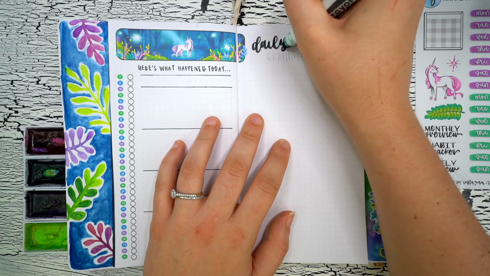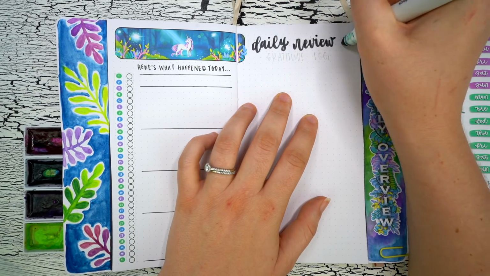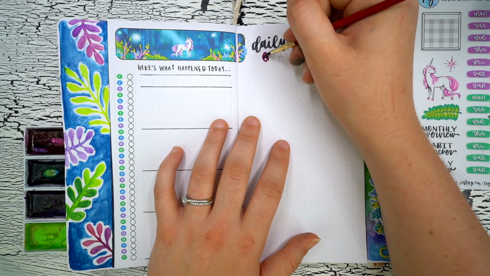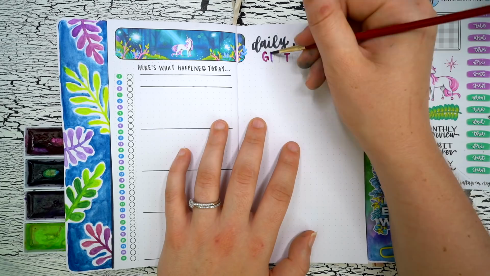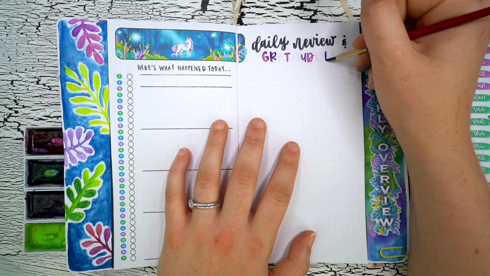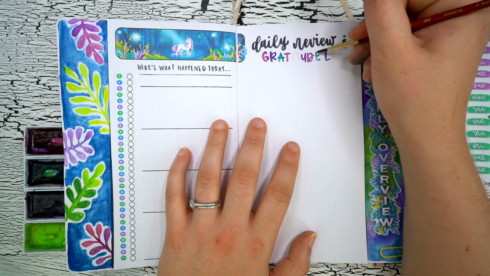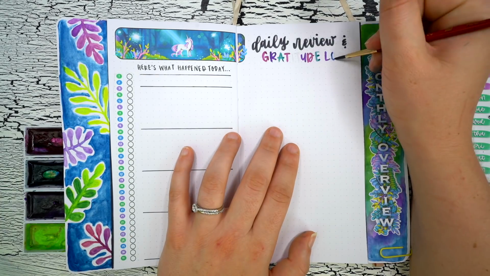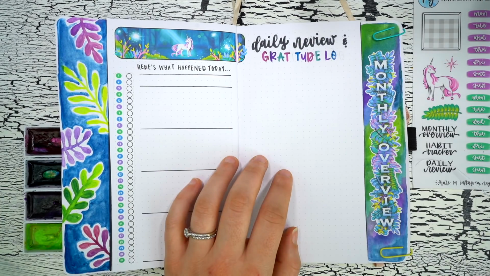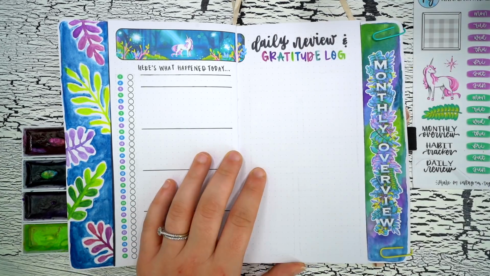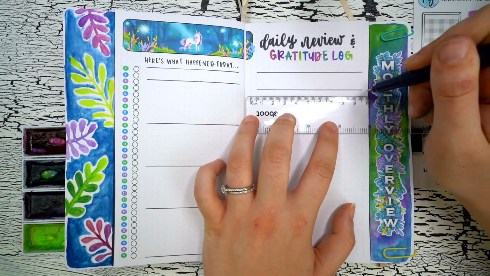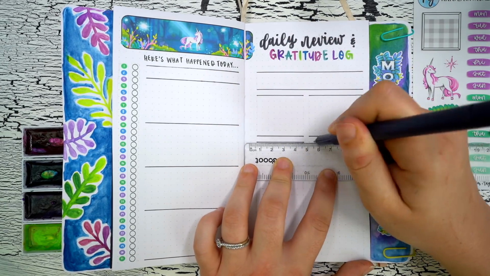Now on the right side of this spread is where I'm going to put my gratitude log for this month. I've seriously been loving my gratitude logs this year, especially since the last 6 months or so have honestly just been really tough for me. A lot of really difficult personal family things have come up month after month after month, and when life keeps throwing you these hard punches, it's easy to get bogged down mentally in all that negativity.